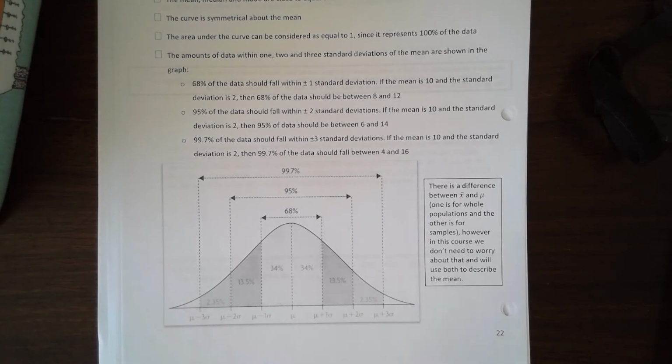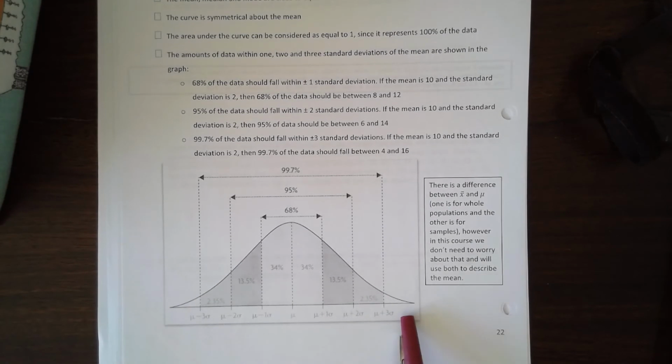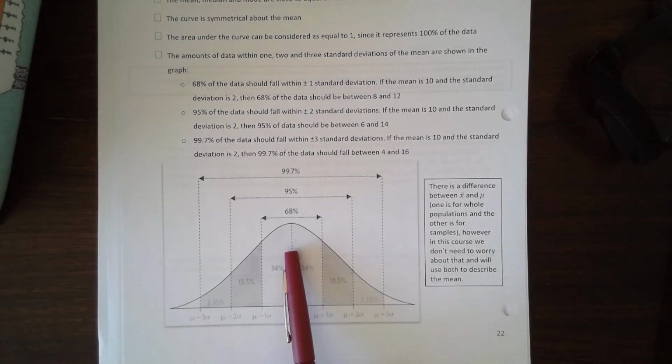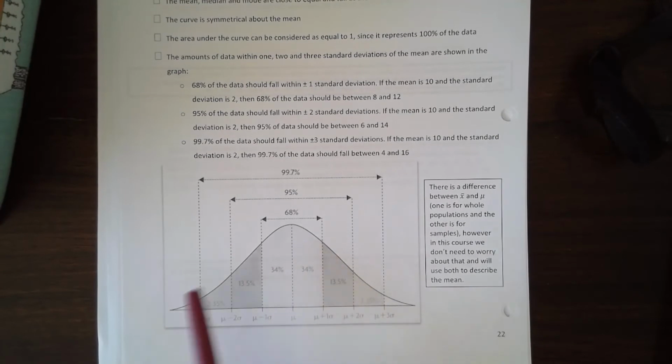We see it everywhere, and your notes mention a couple of those things. Your notes mention that height of people follows this. If we took a huge sample of people and measured their heights, and we might want to do this regionally as well, like in Canada or something, we would see very few very short people, very few very tall people, and a whole bunch of people in the middle. Okay, the same thing with shoe size, or a whole bunch of things show up in this way.